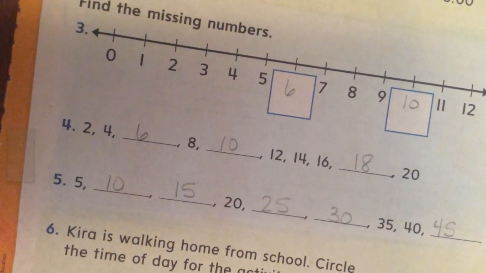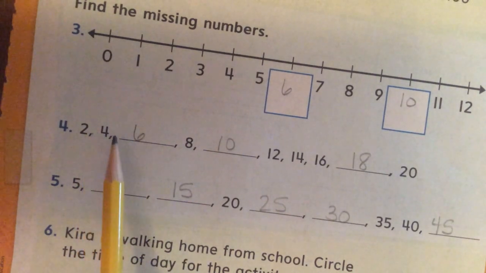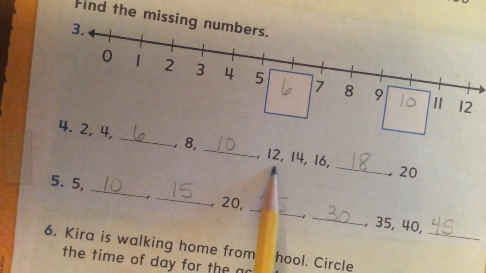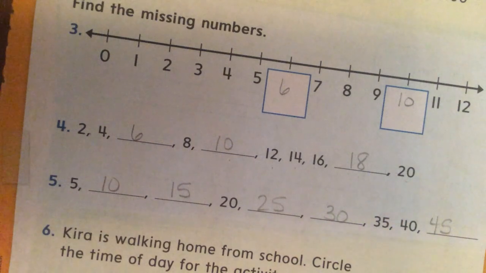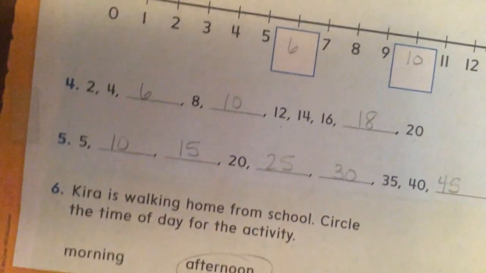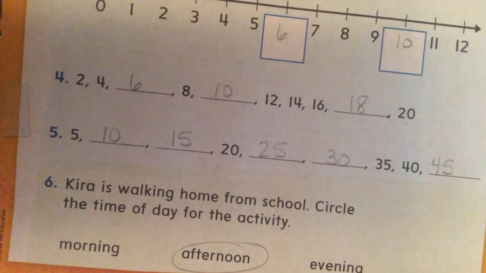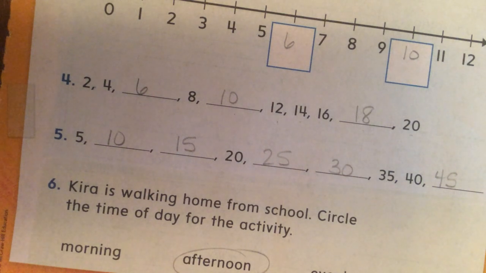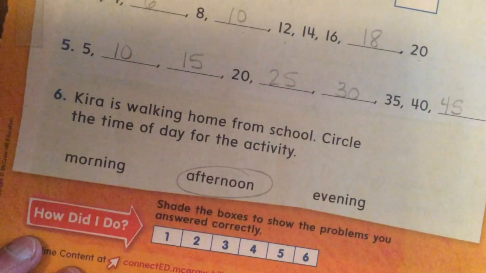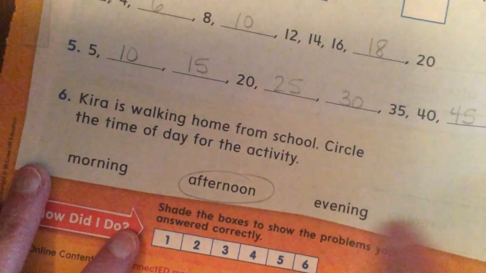Number 4, you were counting by 2s, so 2, 4, 6, 8, 10, 12, 14, 16, 18, and 20. And number 5, you were counting by 5s. And I think they had you do that because when we tell time to the minute, sometimes we count by 5s. Okay, and number 6, you should have circled afternoon because she was walking home from school.